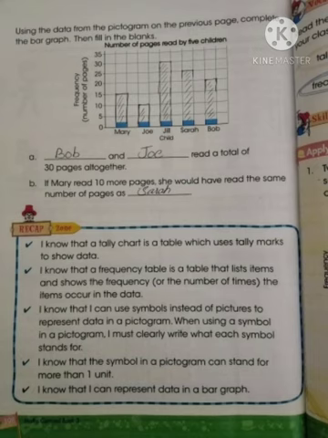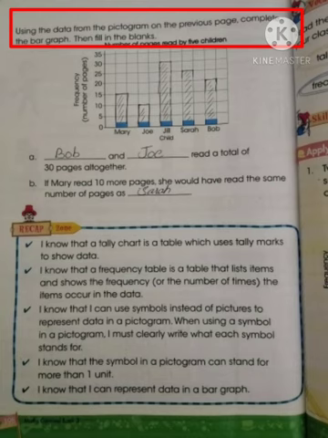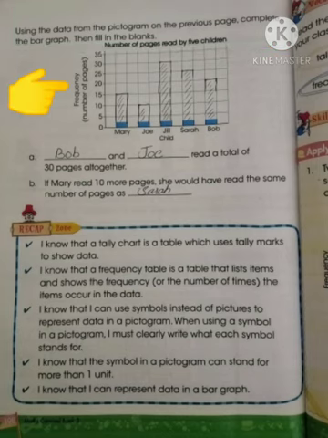So for that you have to turn to the next page, that is page number 198. The question is, using the data from the pictogram on the previous page, complete the bar graph below and then fill in the blank. So you can see here is an incomplete bar graph and you have to complete it. So for that you have to take out your pencil and complete it with me.